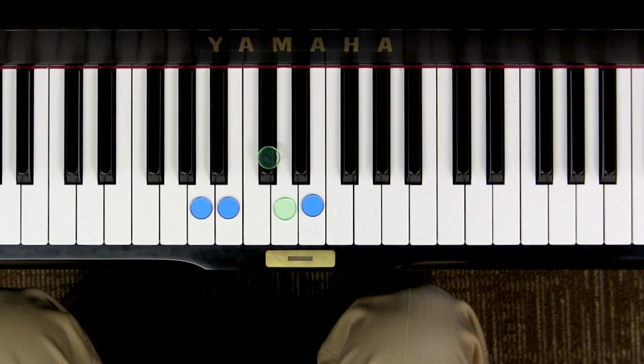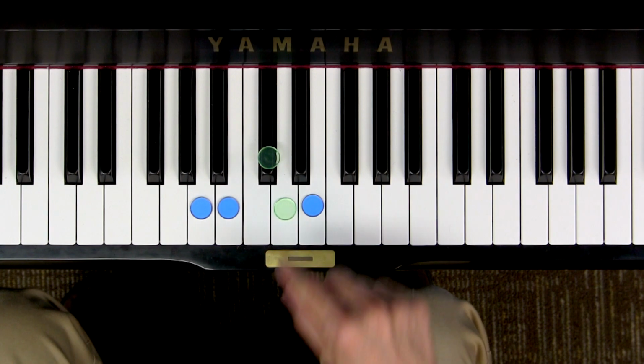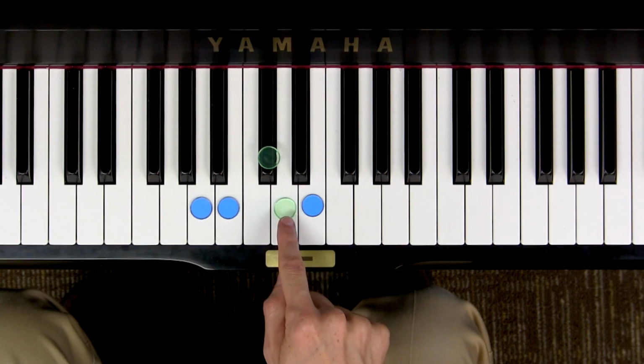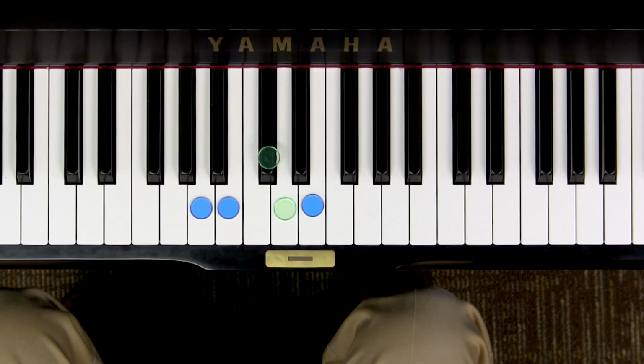These are the 5 notes of the A major pentascale. I've made the half step green to remind you where the half step is. The 3rd to 4th note, or mi to fa, is always the half step.